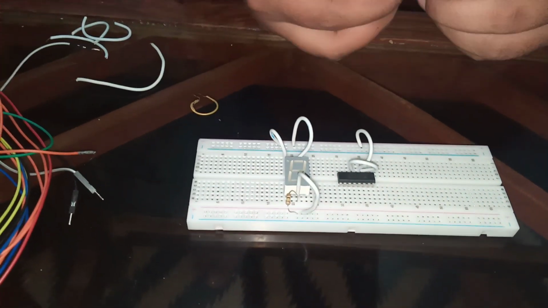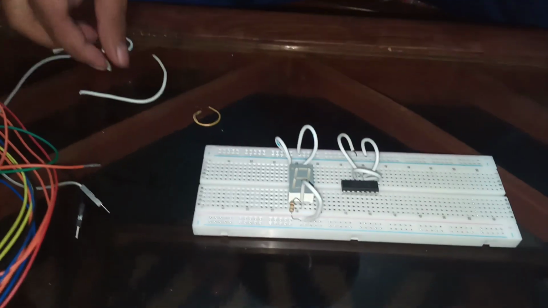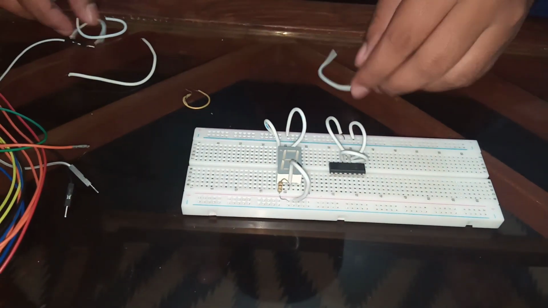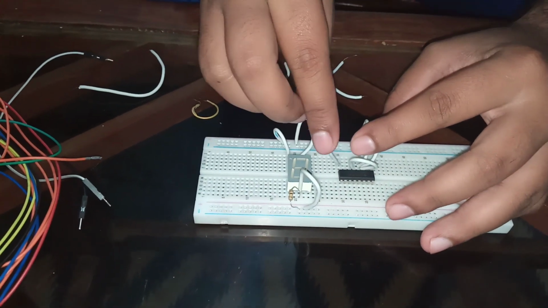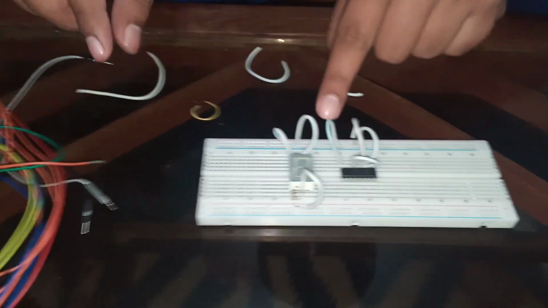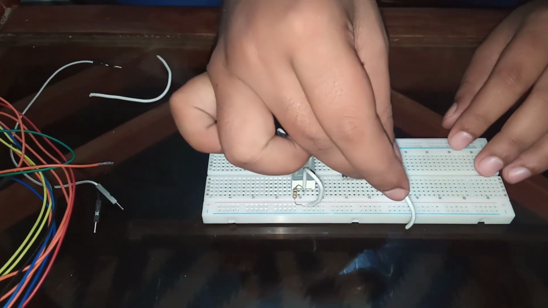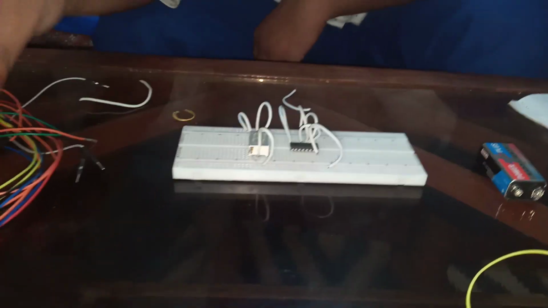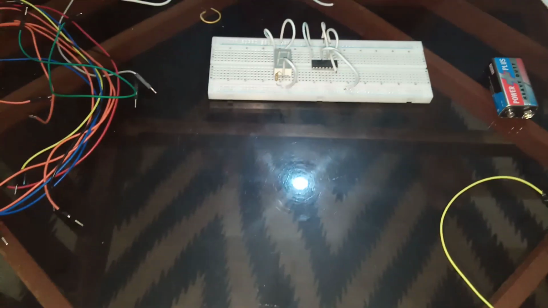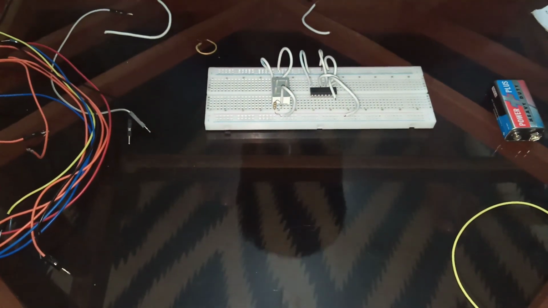Here is the fourth point, it is also connected to the positive. Now this is the 8th point of this IC 7447, connected to the negative terminal, it is grounded. The 16th point is connected to the positive of the breadboard. Now we connect the IC 7447 and 7 segment together.